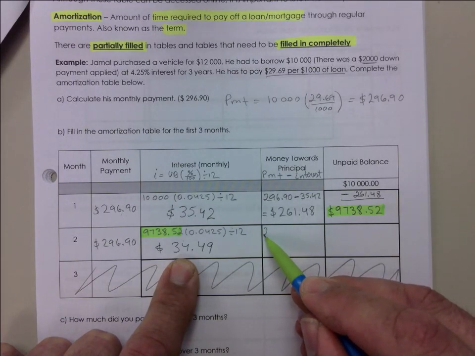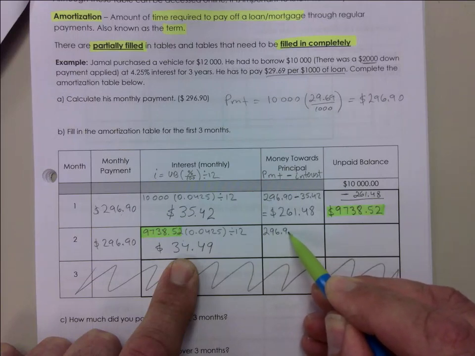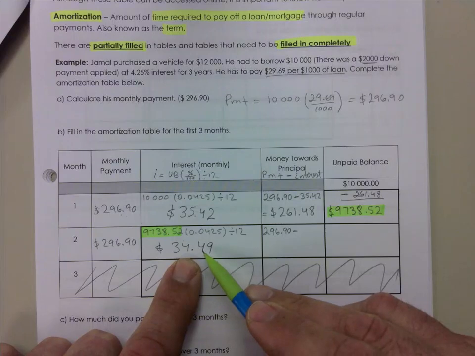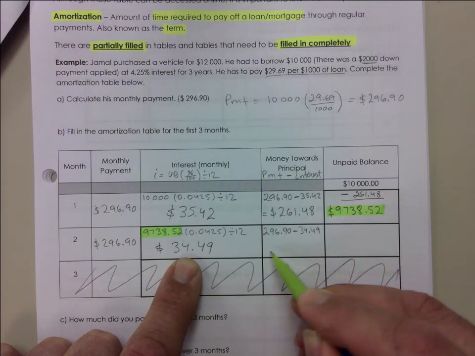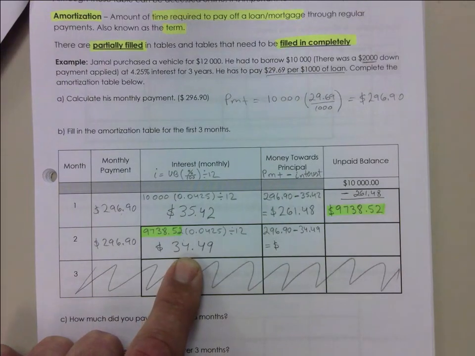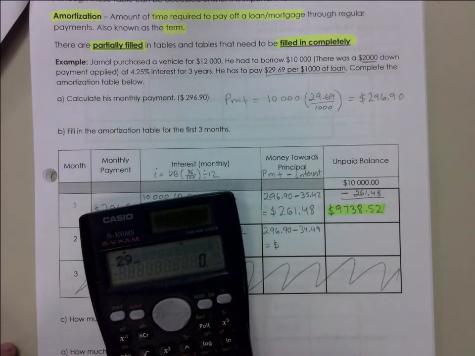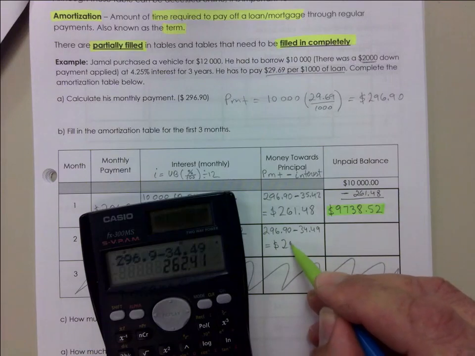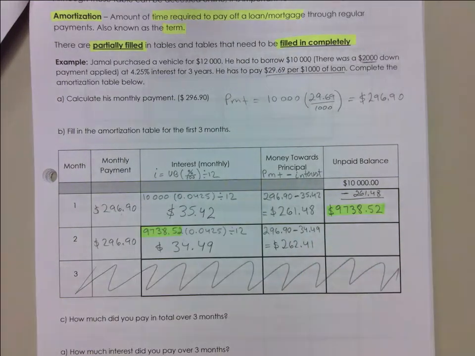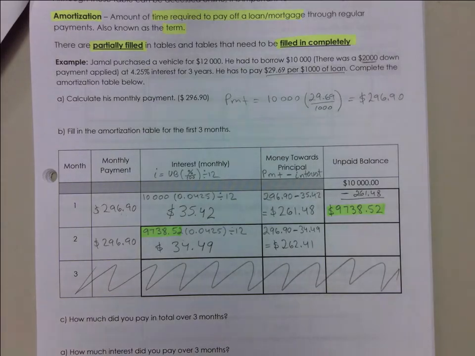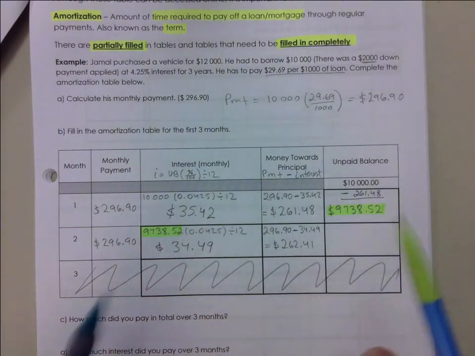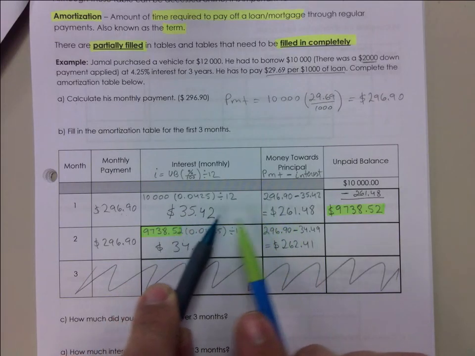And now my payment is still $296.90. I'm going to subtract the $34.49 from it, and you get $262.41. No matter what, guys, listen to this one. These two numbers should always add up to your payment.